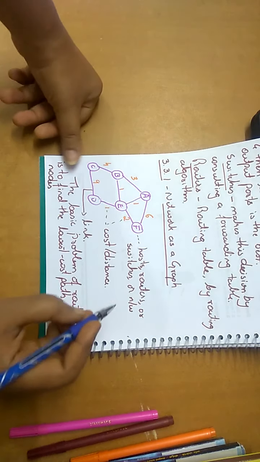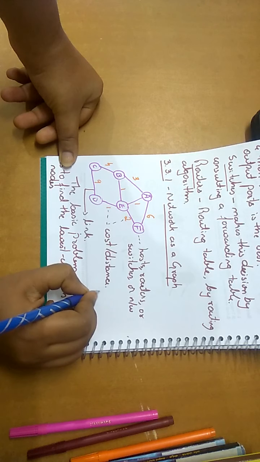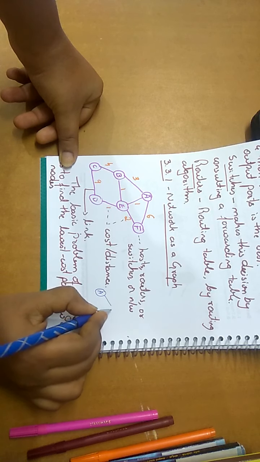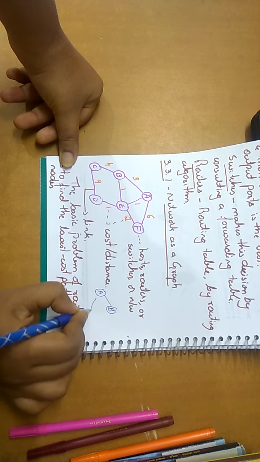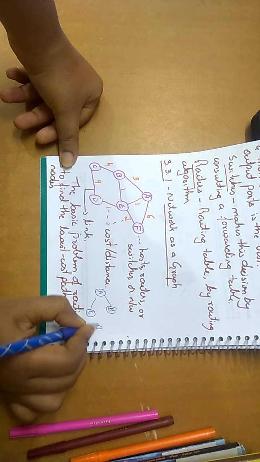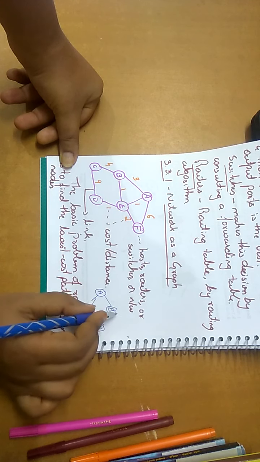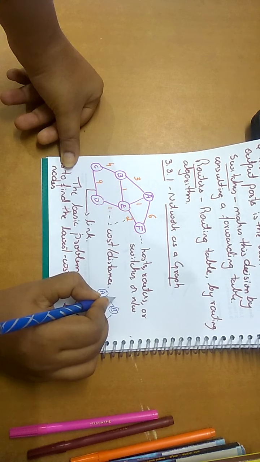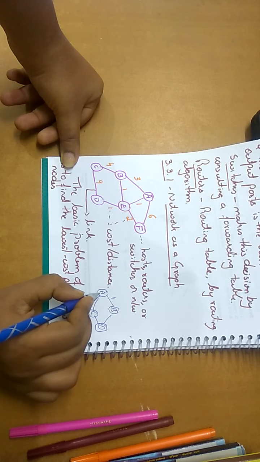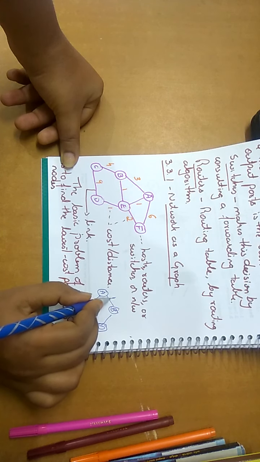Another kind of graph can also be represented with A, B, C and D. If there is a direct path from one router to another router, we represent it as 1. From A to B a path is there, 1.